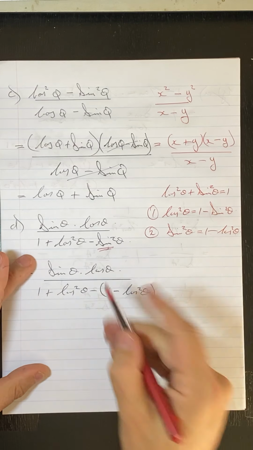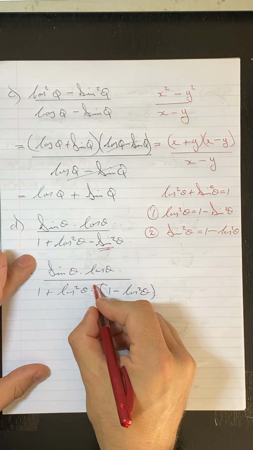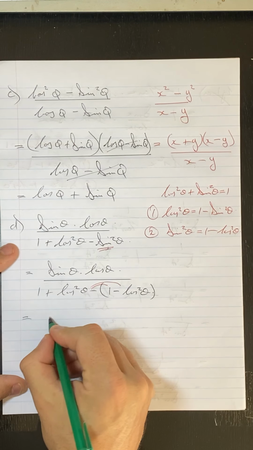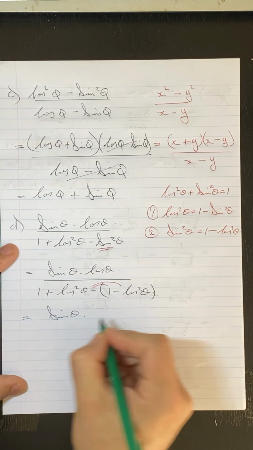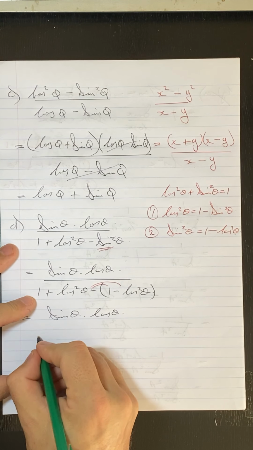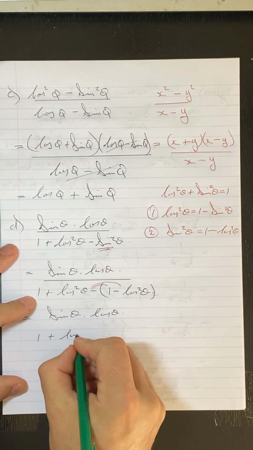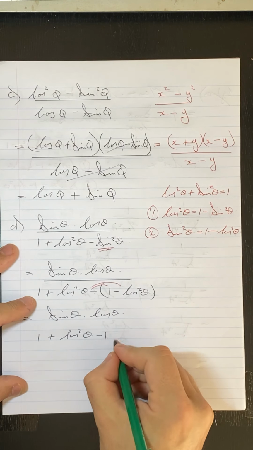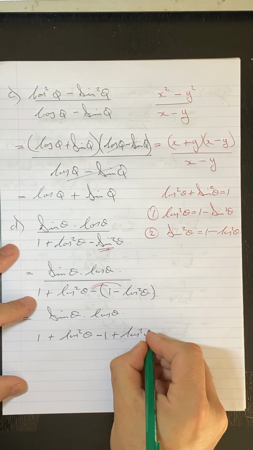Okay, and if I distribute that negative into the bracket now, you can see my signs are going to change. So the numerator doesn't change. We just leave it as sine theta times cos theta. Denominator 1 plus cos squared theta minus 1 plus cos squared theta.